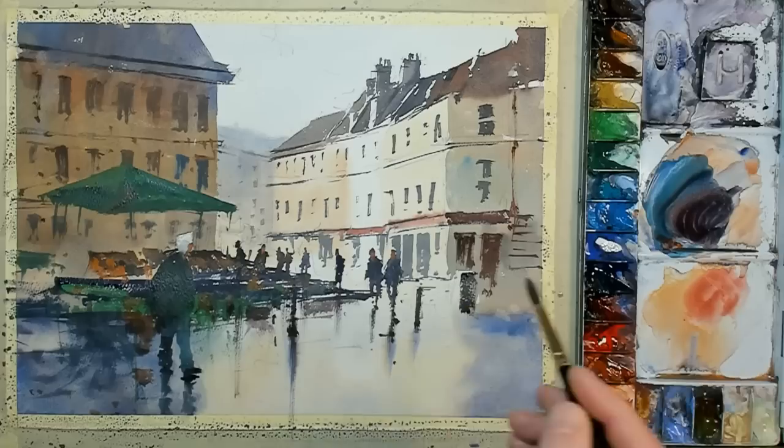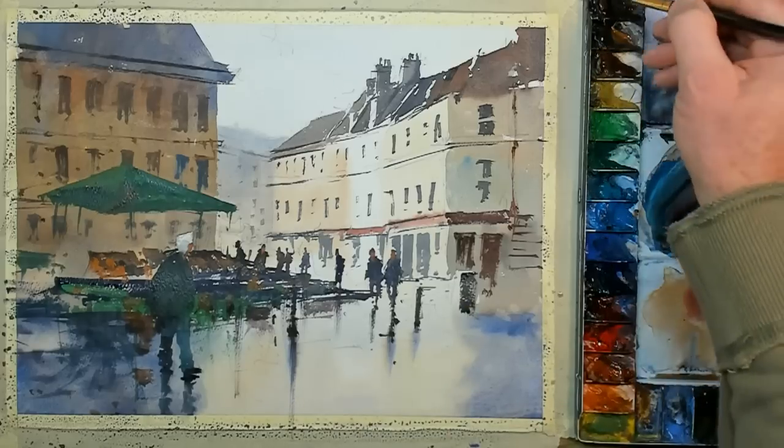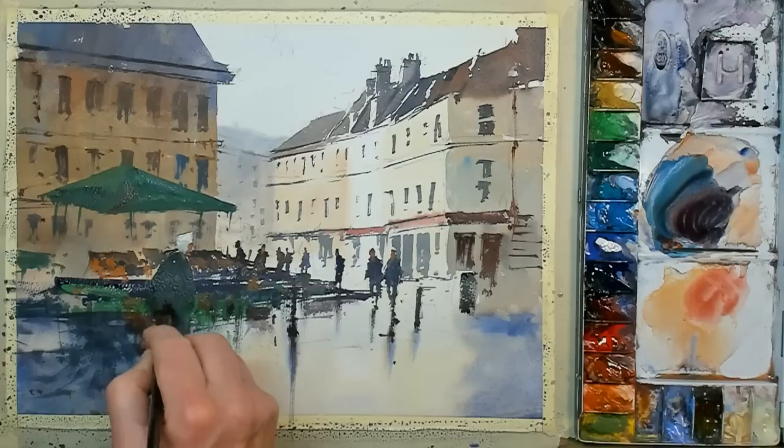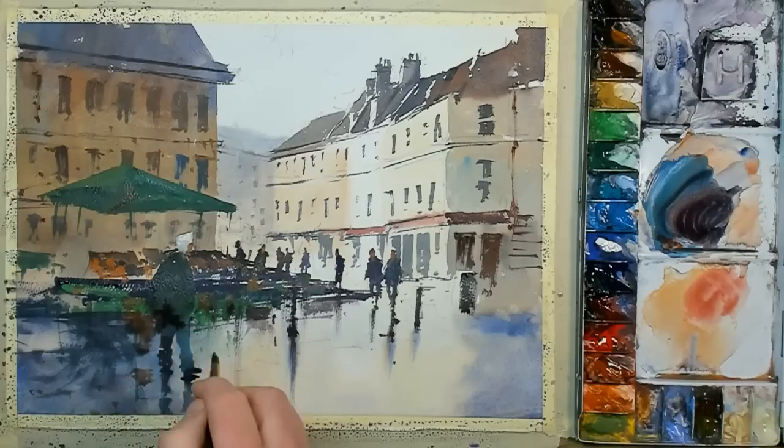Maybe a few leaves on the ground, a little bit of warm shading.